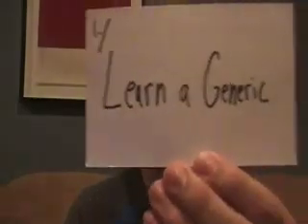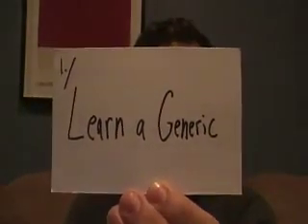Now, like always, I'm going to give you 5 tips for how to deliver an effective second negative constructive. Let's go ahead and check out tip number 1. Learn a generic. What do I mean by that, learn a generic? Well, I mean that you need to learn an argument that can apply to a number of different affirmative cases. We call it a generic position.